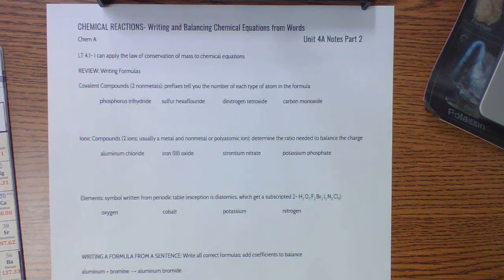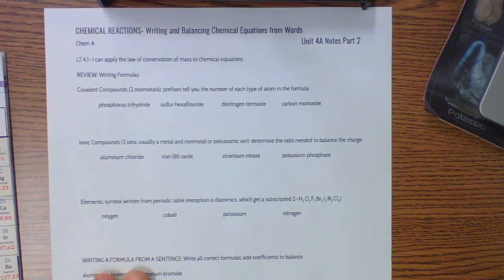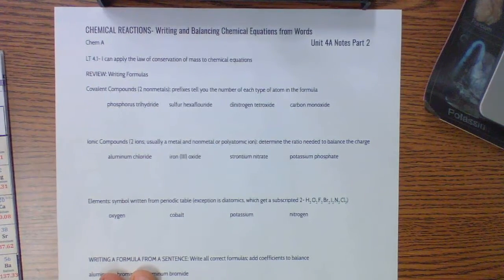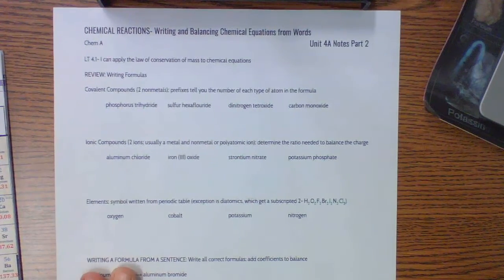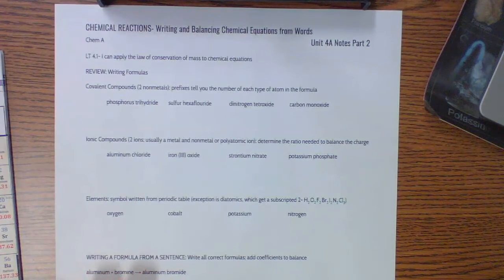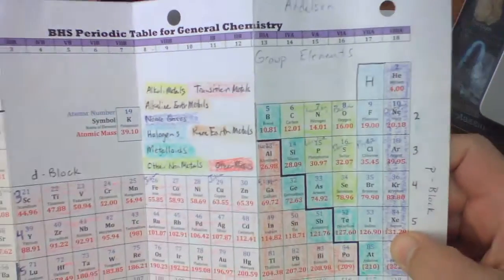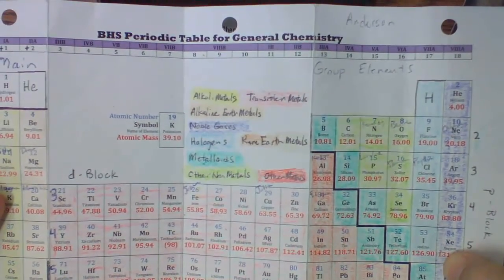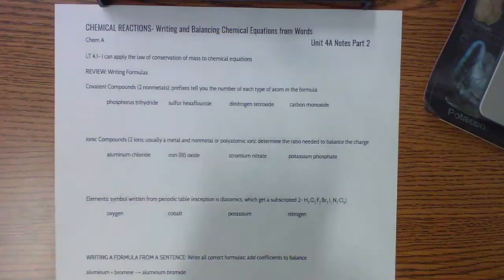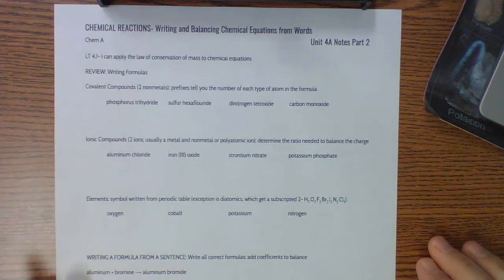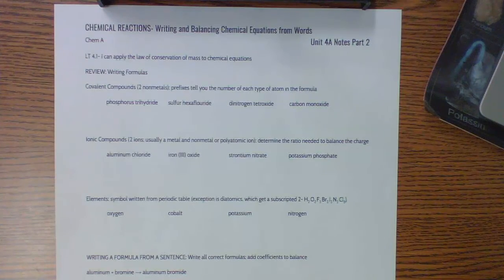Now, I would suggest that as you go through this, you either have this printed off copy or you can write this neatly into your notebook, so that you can have your notes, because we are posting our notes as well. You may want to have your periodic table handy by you as well. And we're going to walk through and do some of these. So let's go ahead and get started.